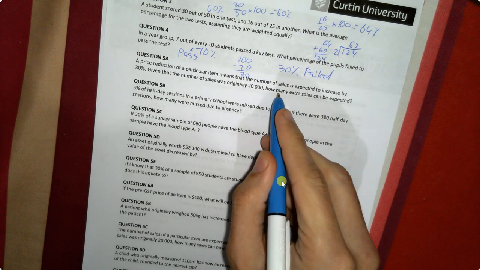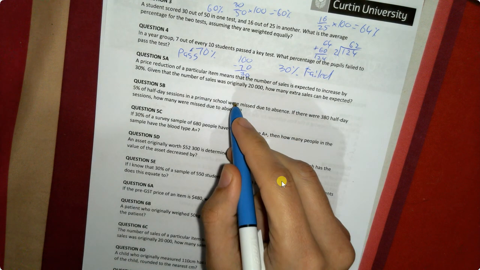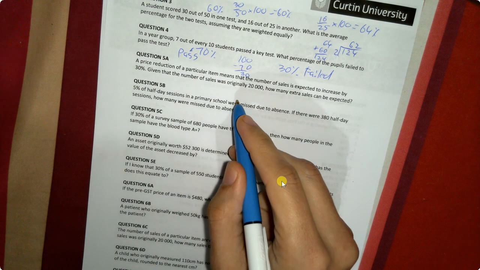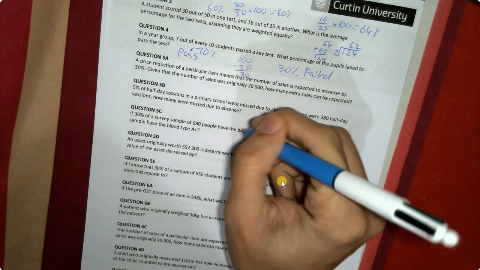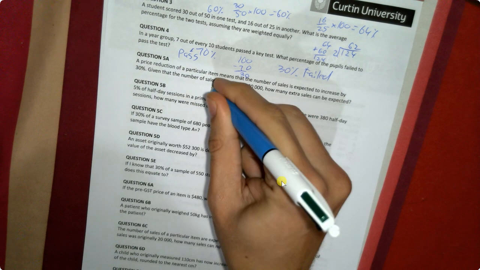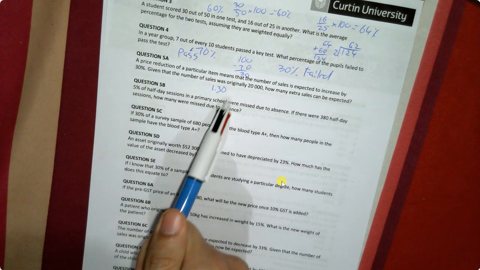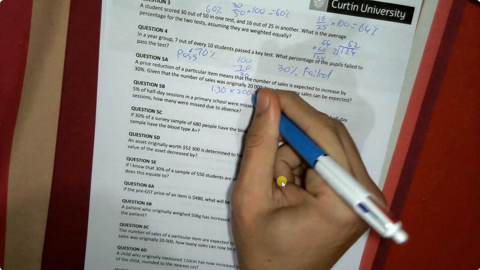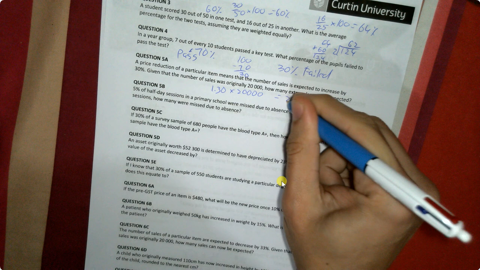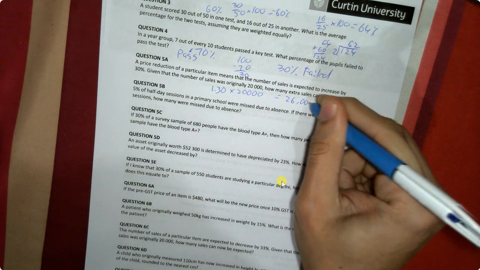Price reduction of a particular item means that the number of sales is expected to increase by 30%. Given that the number of sales was originally 20,000, how many extra sales can be expected? To add a percentage, you need to go like this. That's how you add 30%. You don't need that 0. It's just making it look maybe a little bit easier for some people. You multiply that by your number, and that's what will get you your answer. And I believe the answer to that should be 26,000. I believe.